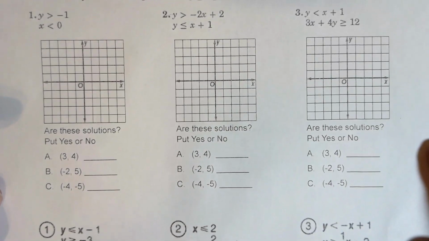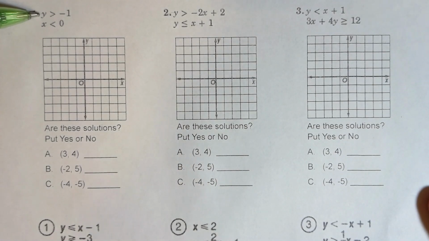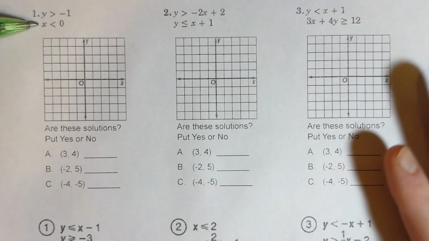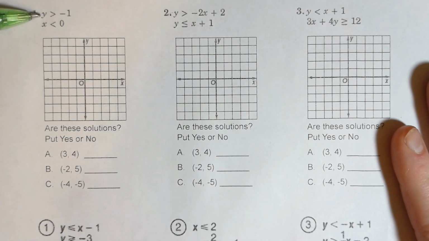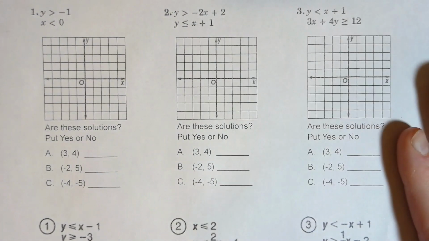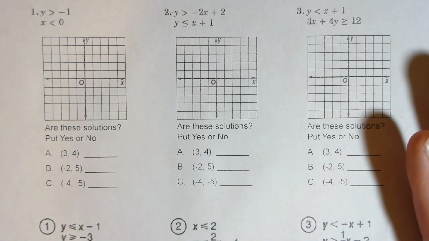Taking a look at this first one, hopefully these are pretty easy. We see a line that's going to be horizontal and a line that's going to be vertical. We are going to start by graphing our first line, and as we go through this, I'm going to try to help you think through how to get the appropriate section every time.